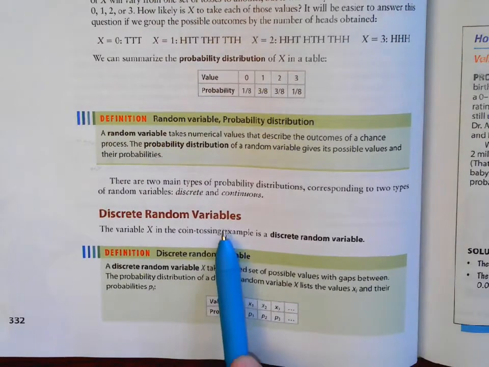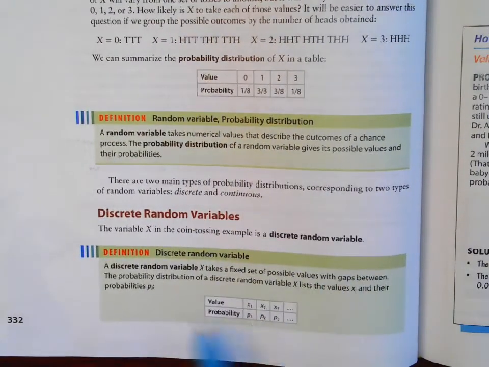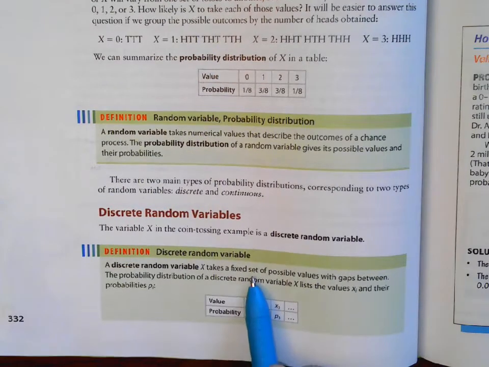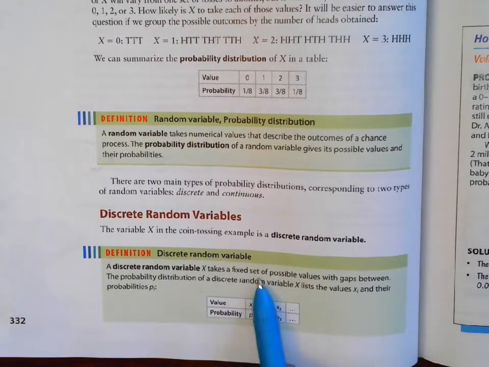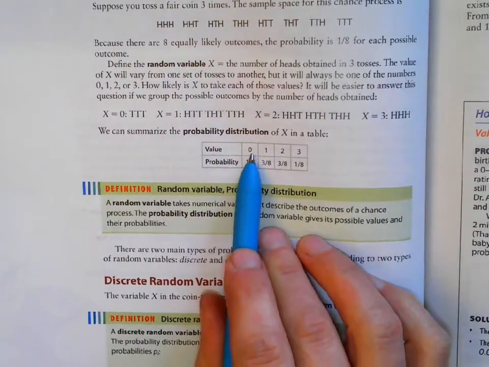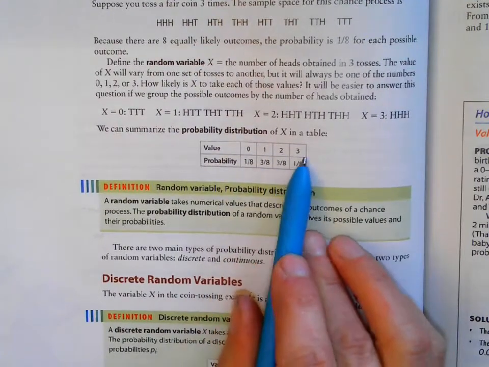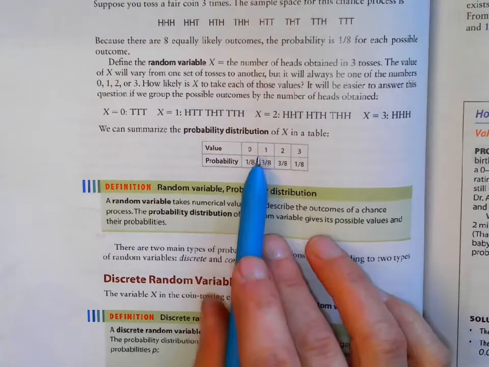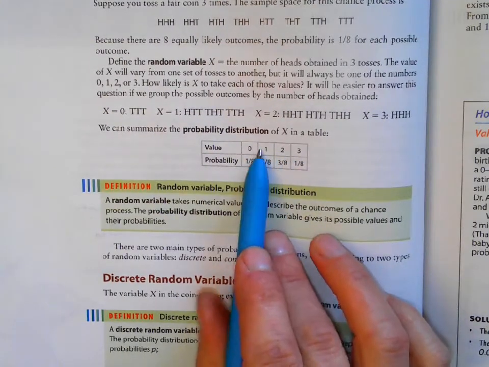Discrete random variables. That was an example of a discrete random variable, but it takes on a fixed set of possible values with gaps between. So you had a 0 or a 1 or a 2 or a 3. You couldn't have something like a 0.284. You couldn't have any of those values for your x, for the number of heads.